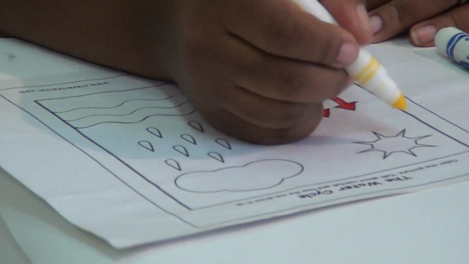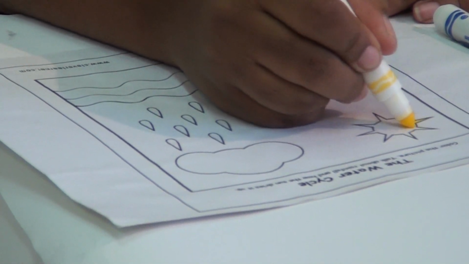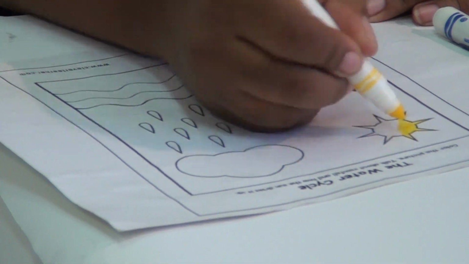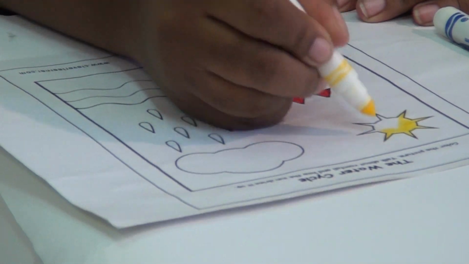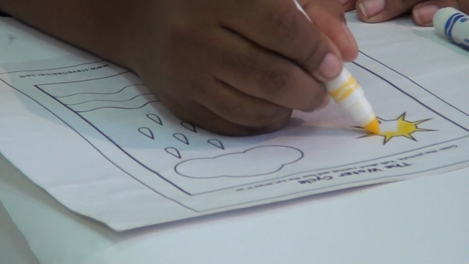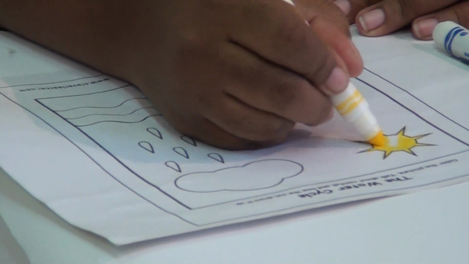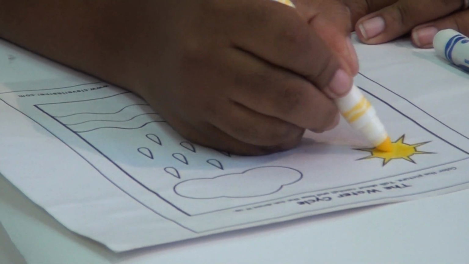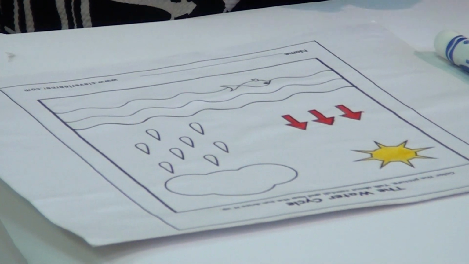Now, for the sun, which color do you think I need to use? Do I need to use the blue, or do I need to use the yellow? Have you ever seen a blue sun? Nah. Yellow. So that's what I'm going to use for my sun. Let me color my sun. Water cycle. We're talking about the water cycle. I'm coloring my sun because my sun is very important in the water cycle, you know. Very, very important. All right, so color my sun yellow.